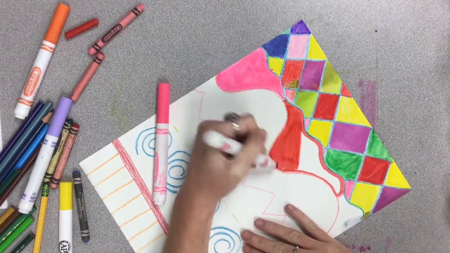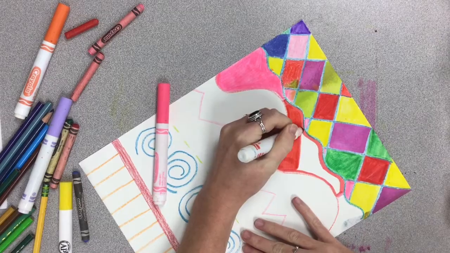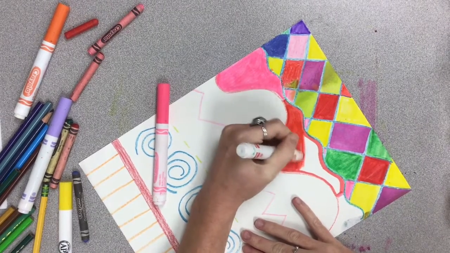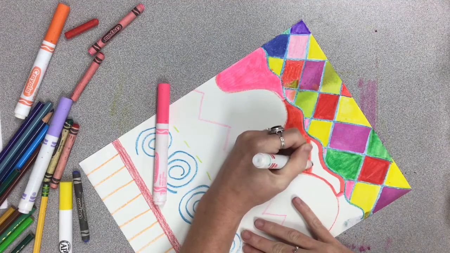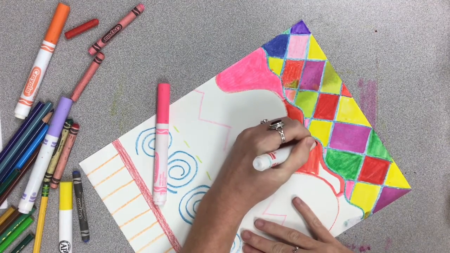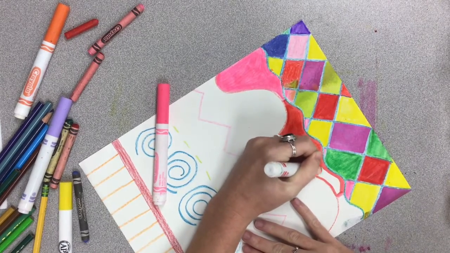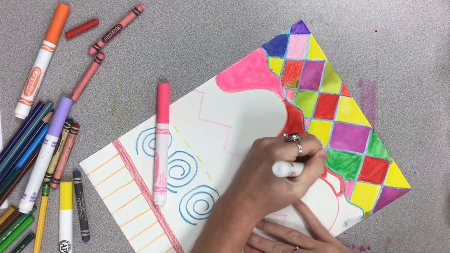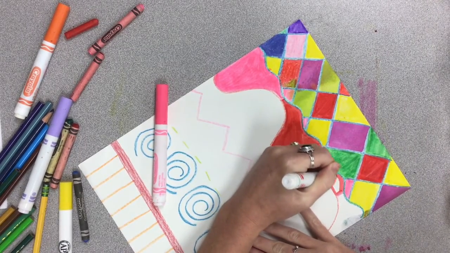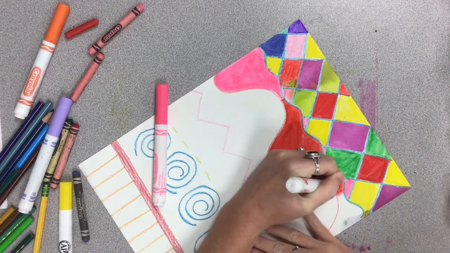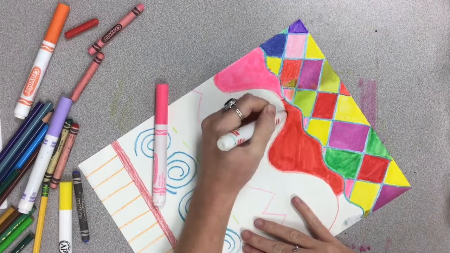Coloring in nice and neatly. I can see where the white spots are, so I color them in. Don't want to miss any little nooks and crannies. Sometimes I go up and down. Kind of have fun with it while I'm coloring it in. Sometimes I do circles. However you want to do it to make sure that it's nice and neatly colored in.